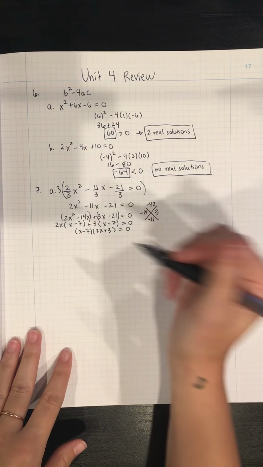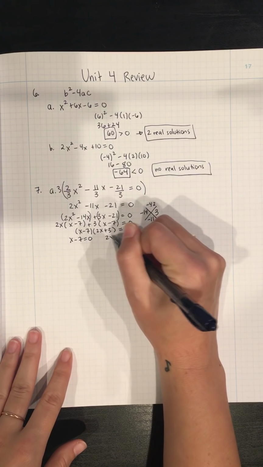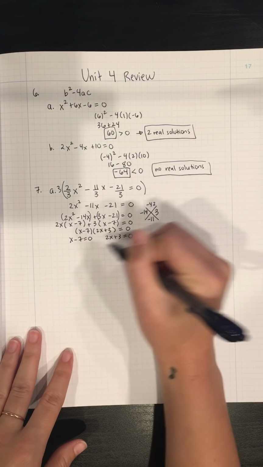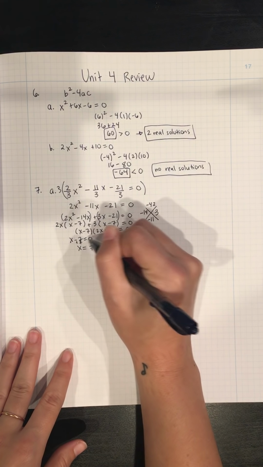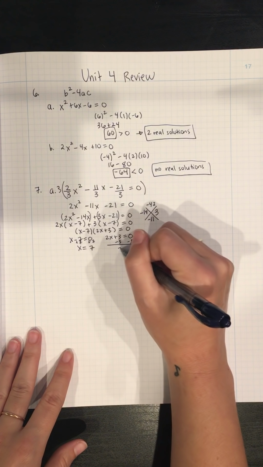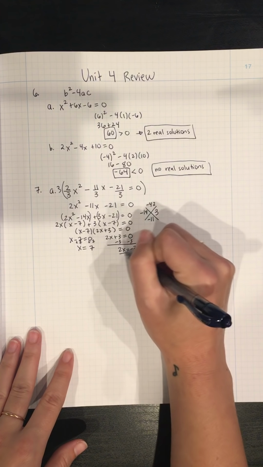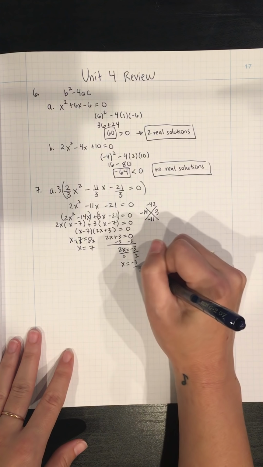And then I'll use the zero product property to write 2 equations. And I get x equals 7 here by adding 7 to both sides. Here I'll subtract 3. And I get x equals negative 3 halves.